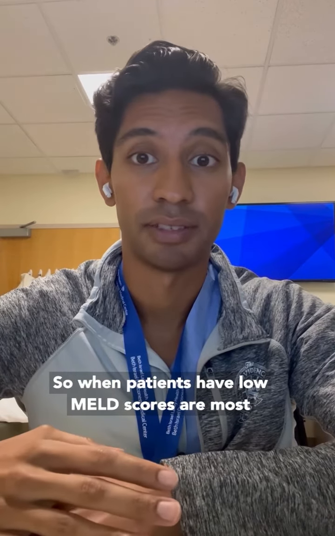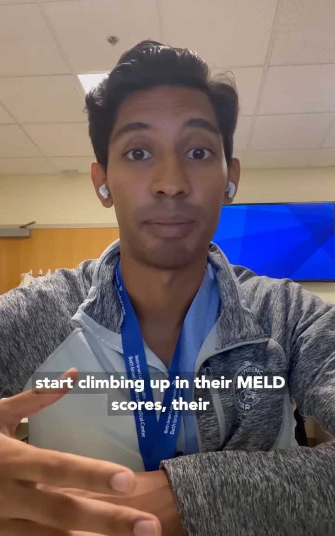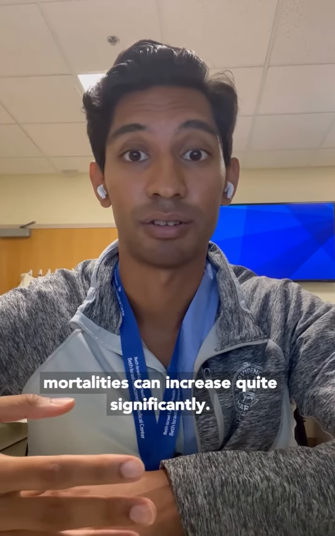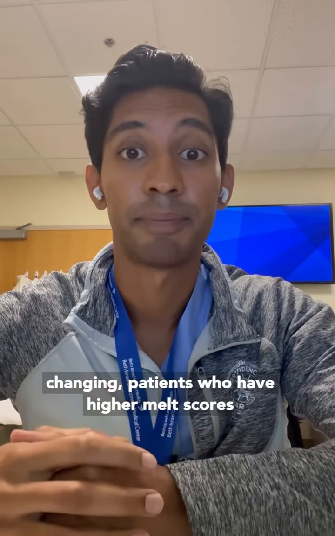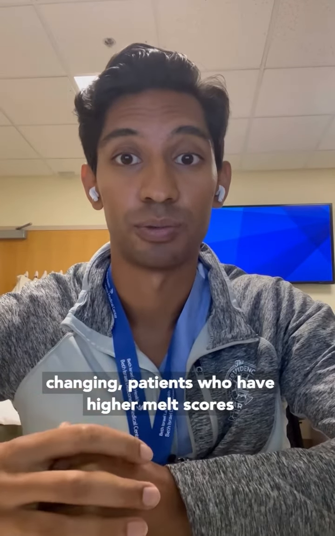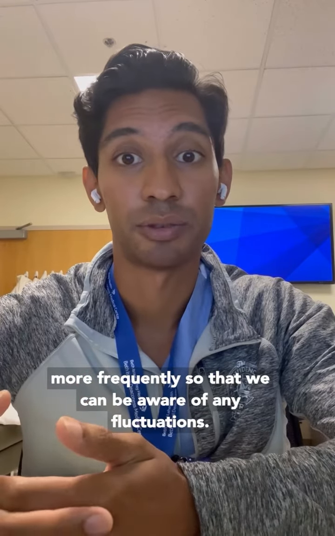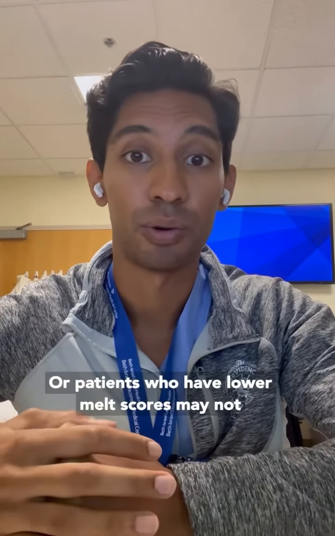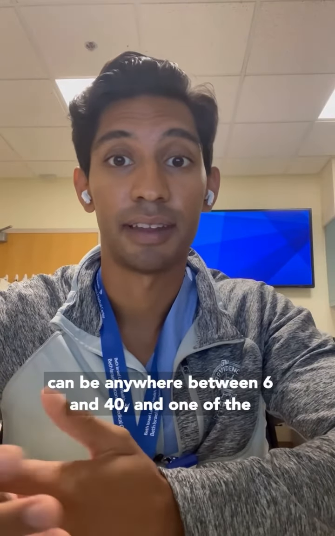So when patients have low MELD scores, they're most likely going to do fine. However, once they start climbing up in their MELD scores, their mortalities can increase quite significantly. And because the liver physiology is constantly changing, patients who have higher MELD scores will tend to get their MELD scores calculated more frequently so that we can be aware of any fluctuations, where patients who have lower MELD scores may not be monitored as frequently. The MELD score can be anywhere between 6 and 40.